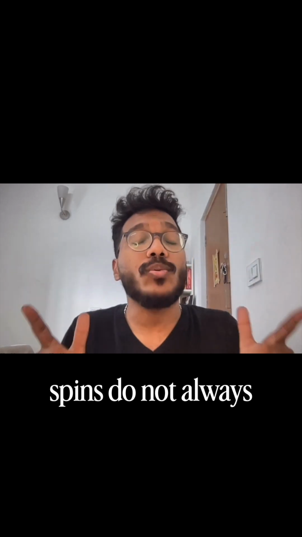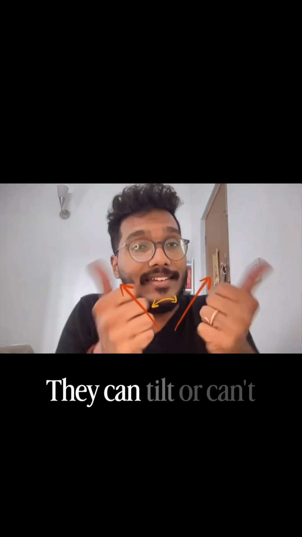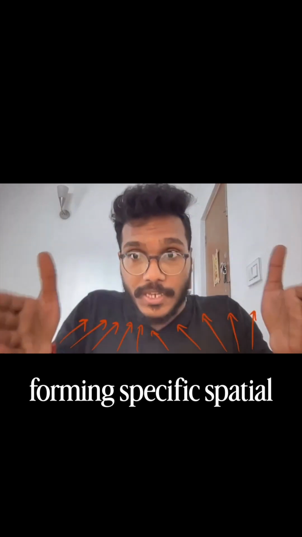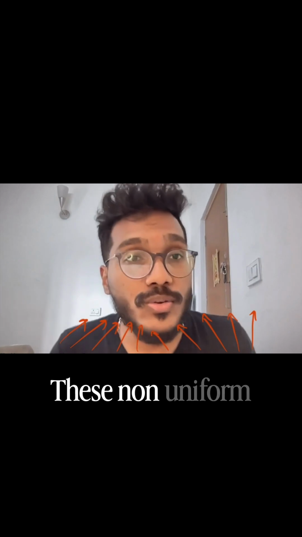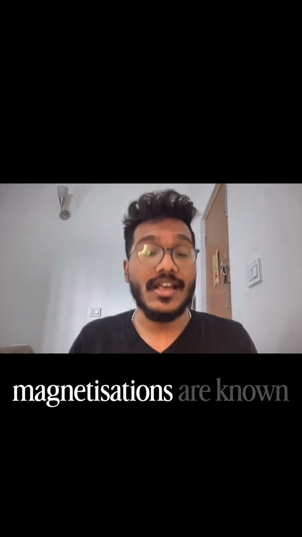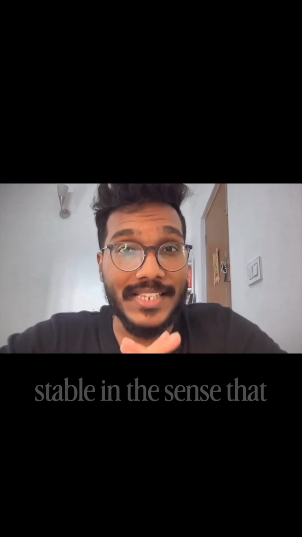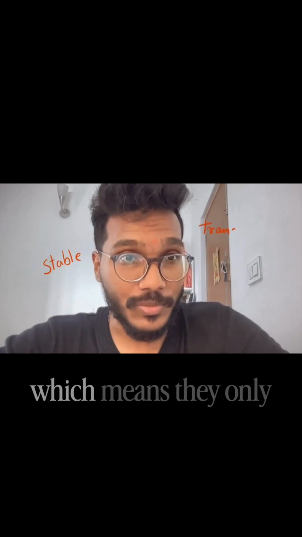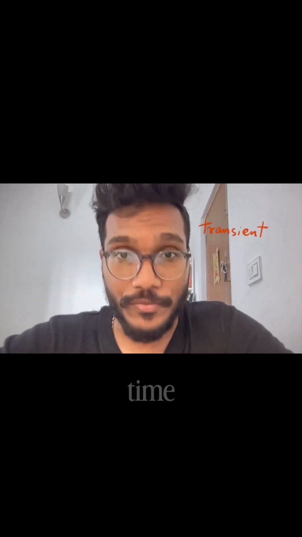However, in many magnetic materials, the spins do not always align uniformly. They can tilt or cant relative to one another, forming specific spatial patterns. These non-uniform arrangements of magnetizations are known as magnetic textures. Magnetic textures can be stable in the sense that they persist over time, or they can be transient, which means they only exist for a short period of time.